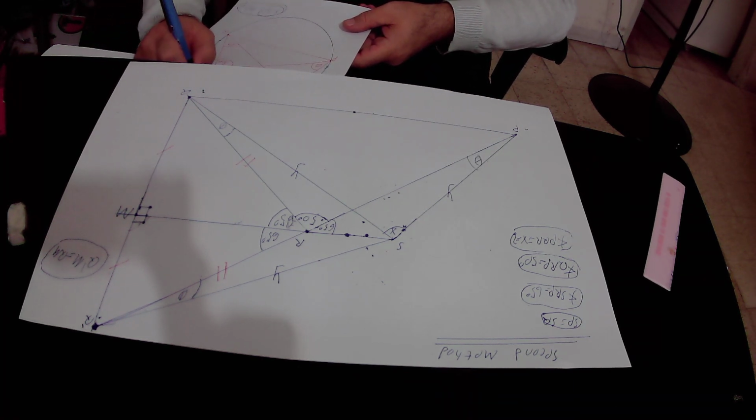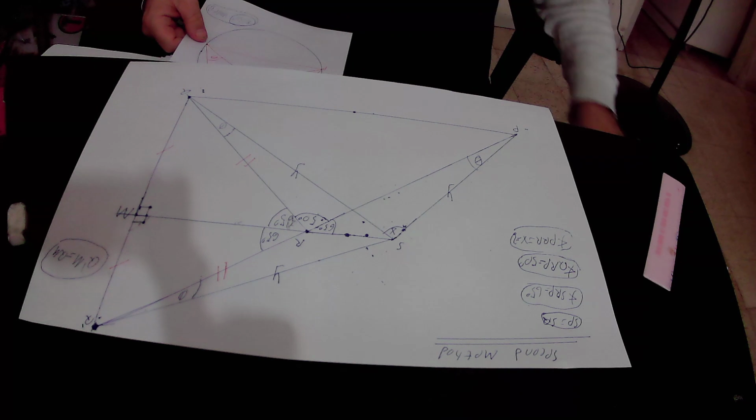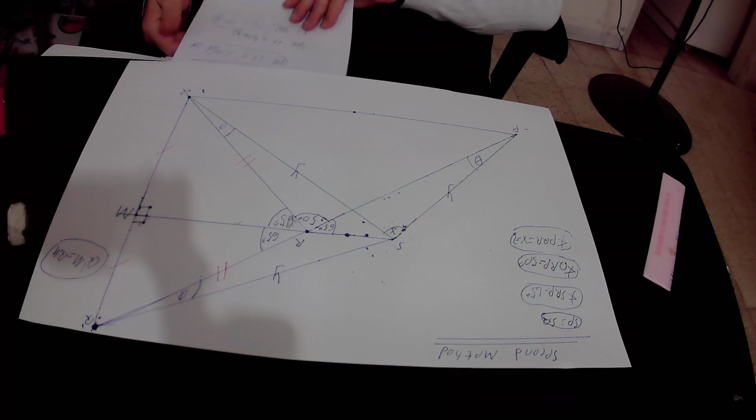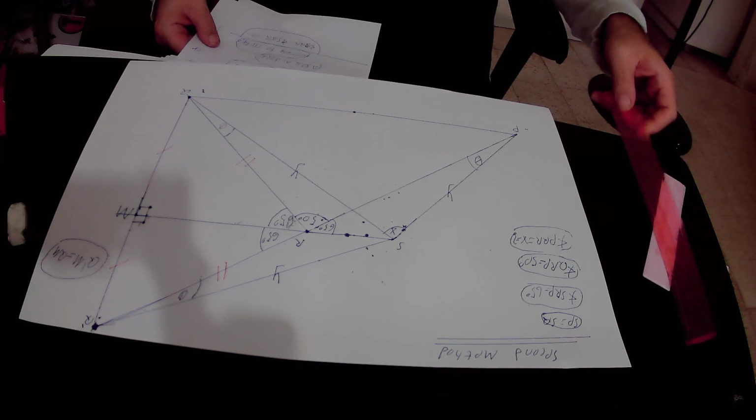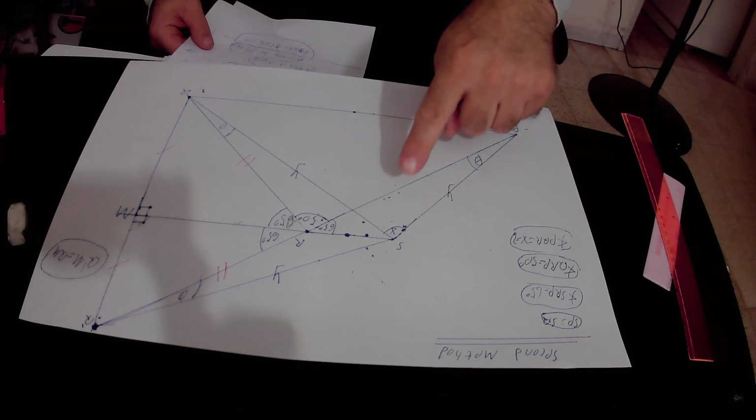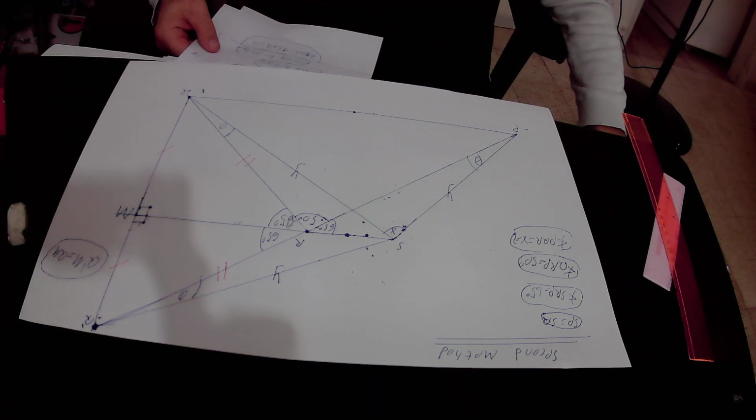Now I will summarize the lecture. Actually, we wanted to find out the size of angle X, which also equals PSQ.